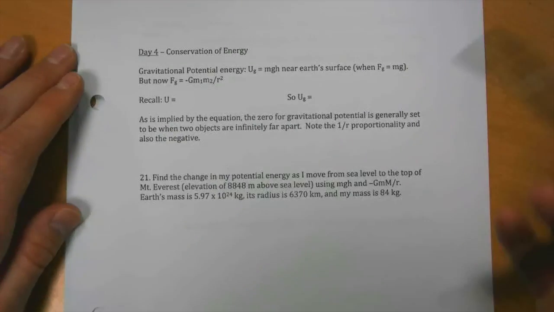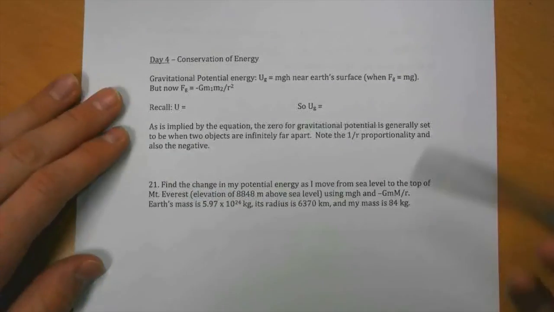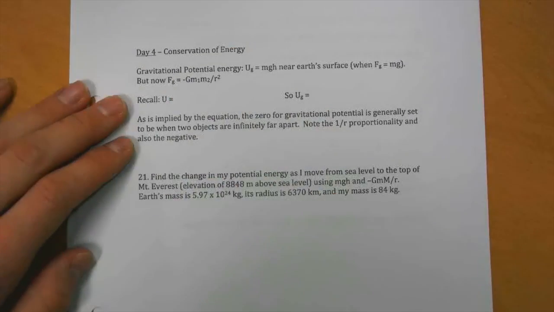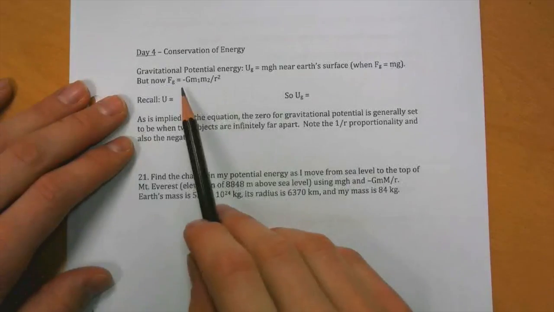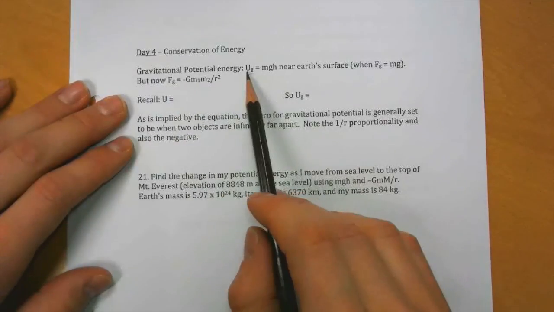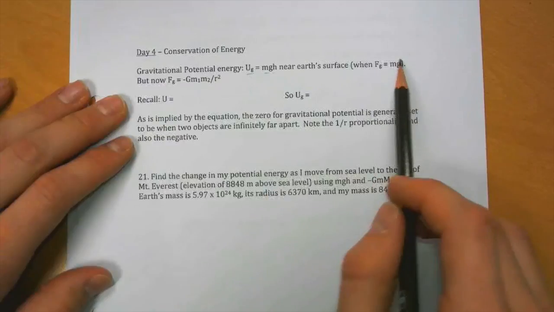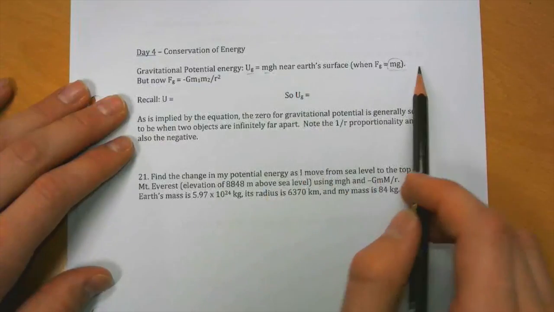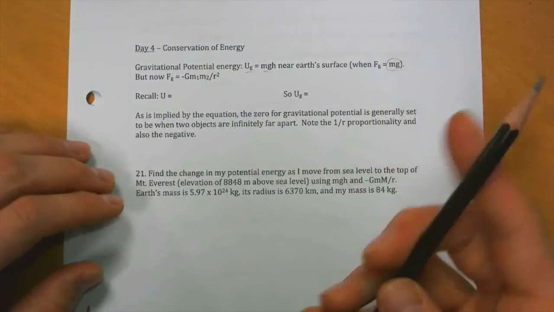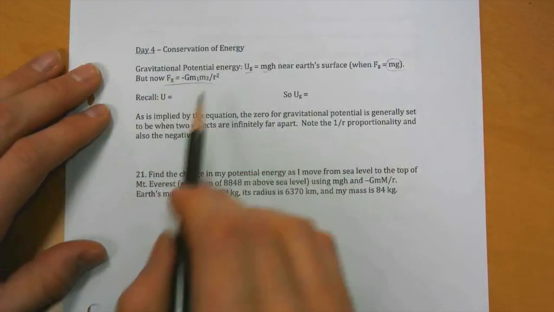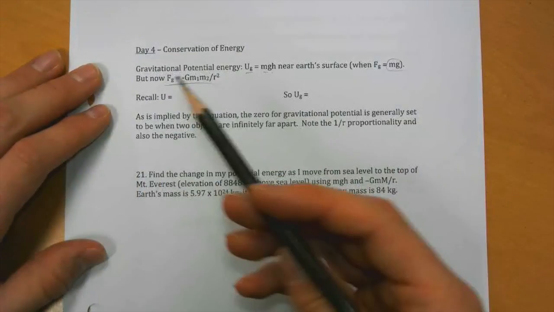So today we're going to look at conservation of energy in orbital motion. Remember that gravitational potential energy was mgh when we were near the Earth's surface, but that's only when we could call our gravitational force mg. But now we've got this big old nasty thing for gravitational force.